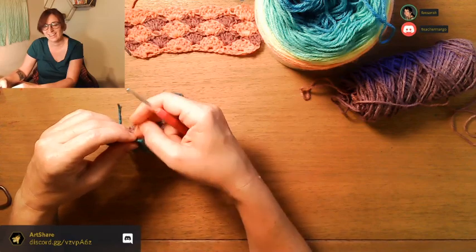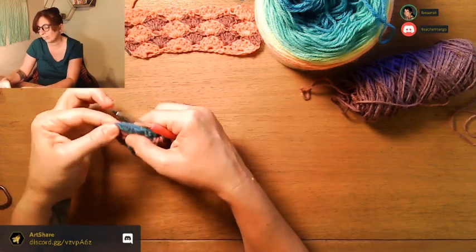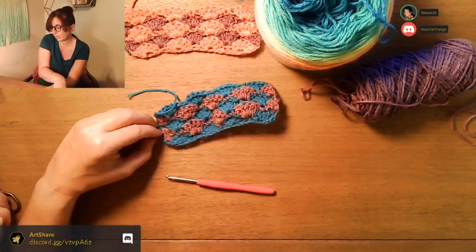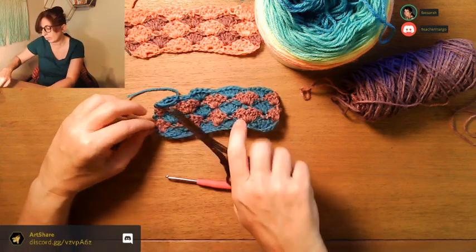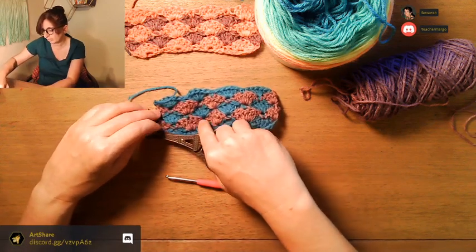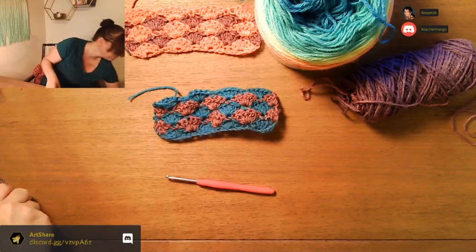Yay. So I just wove this back and forward, and so I'm going to snip that. And then the last one I have to do is the blue at the bottom.